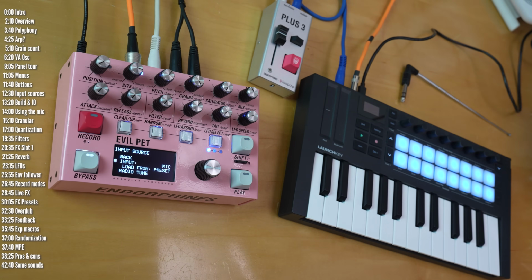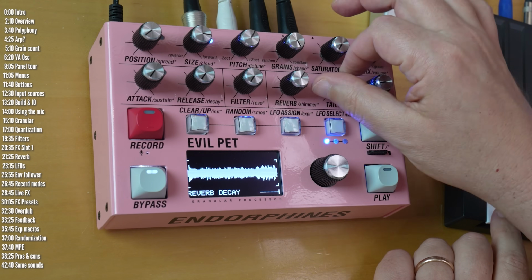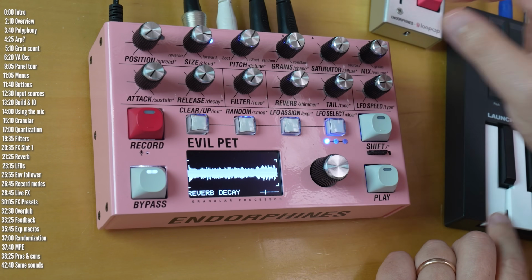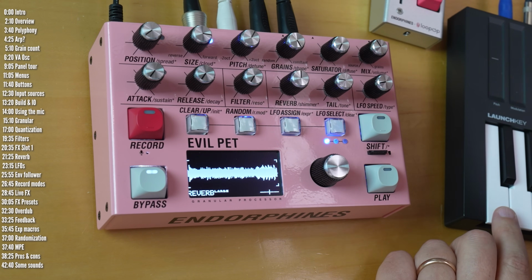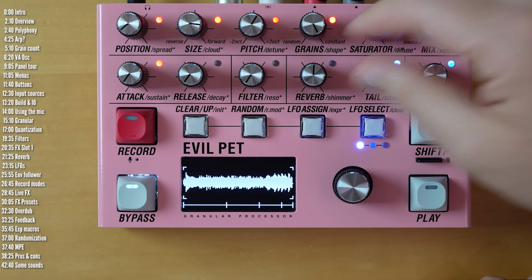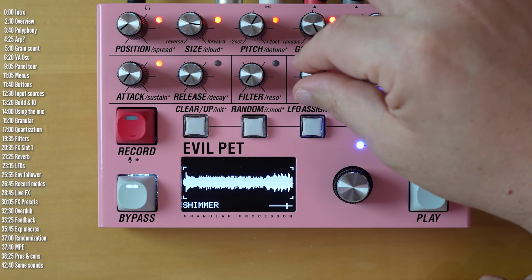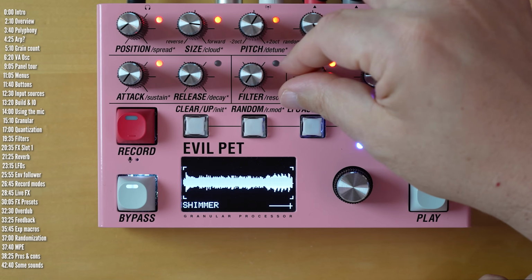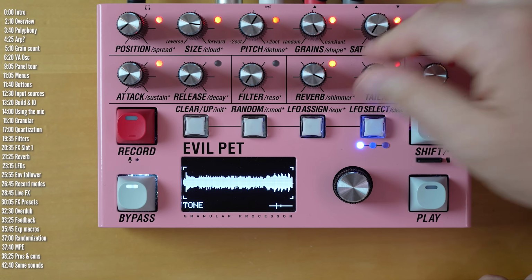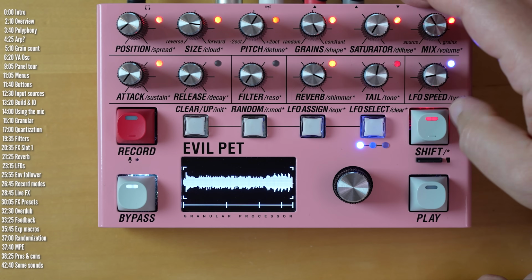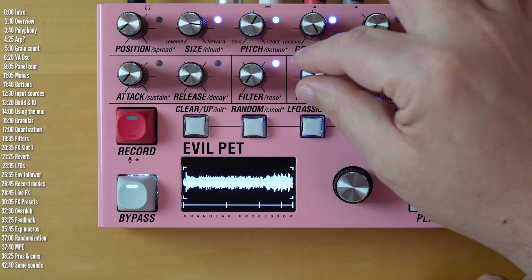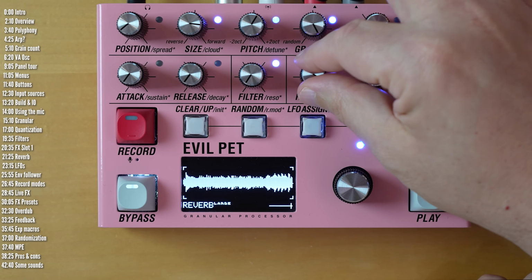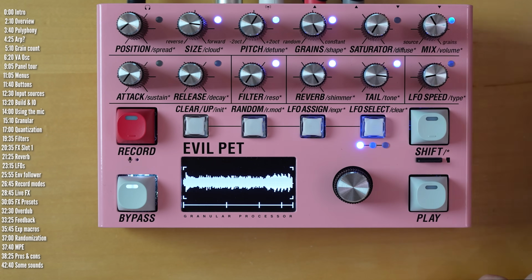Besides that, you've got control over the reverb tail, so it doesn't need to be this long. And with shift, we've got a shimmer. And we've also got tone control for the reverb tail.